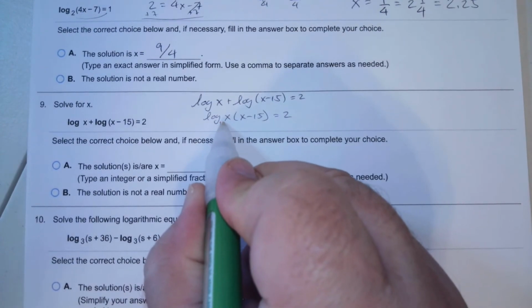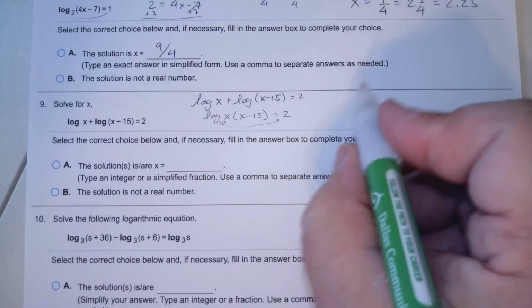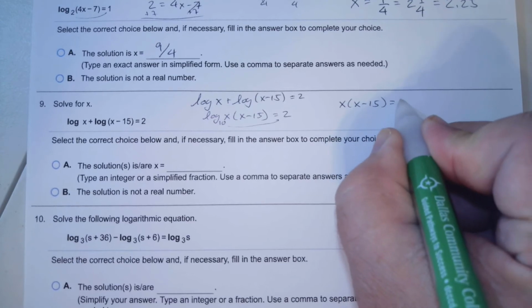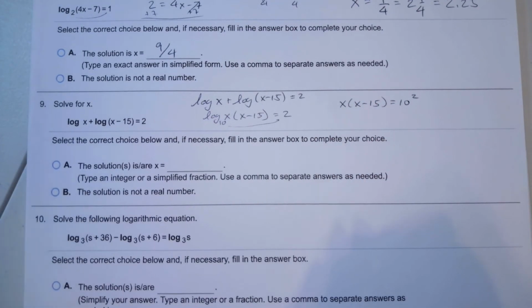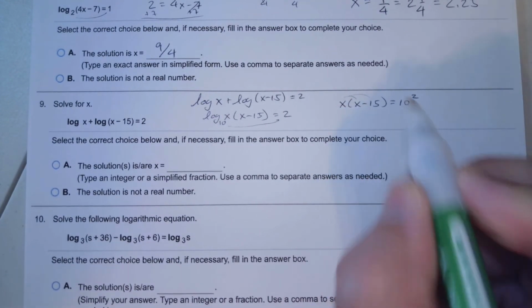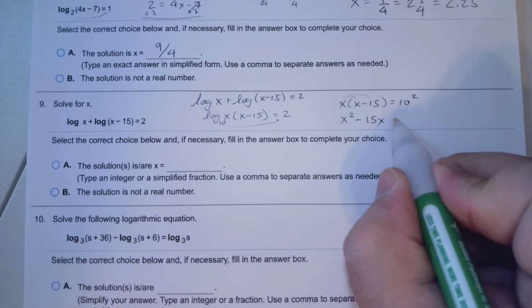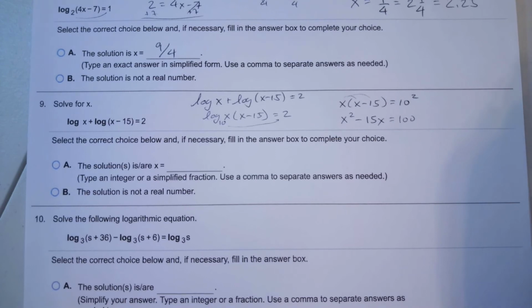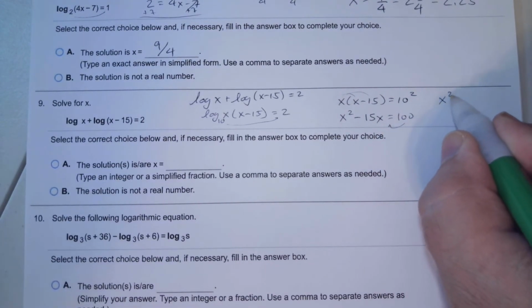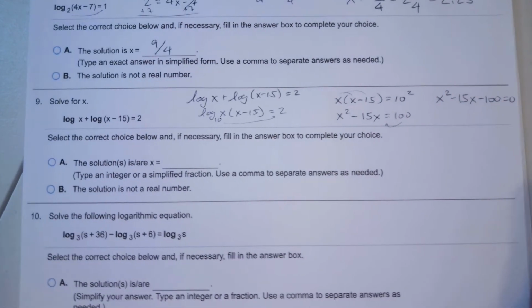Since it's log base 10, what I have is x times x minus 15 equals 10 squared. So we have x squared minus 15x equals 100, quadratic. So we have x squared minus 15x minus 100 equals 0.